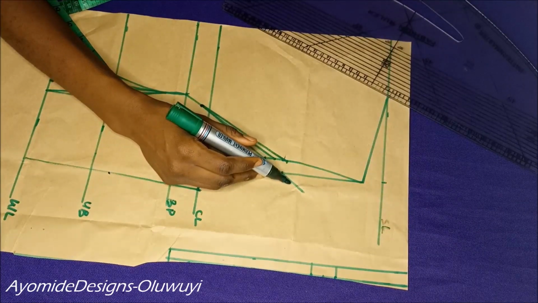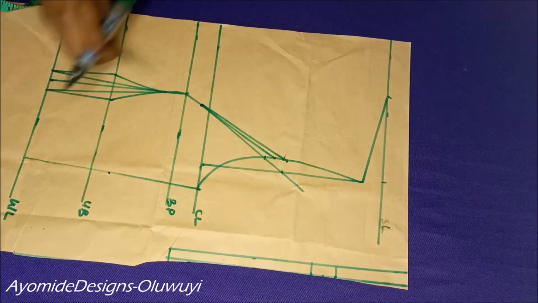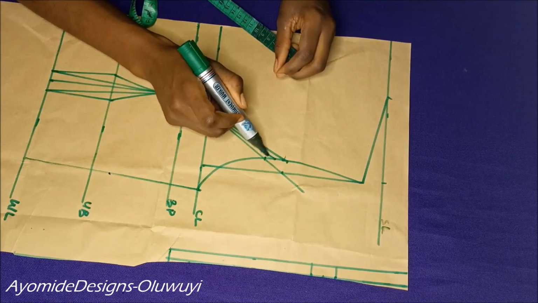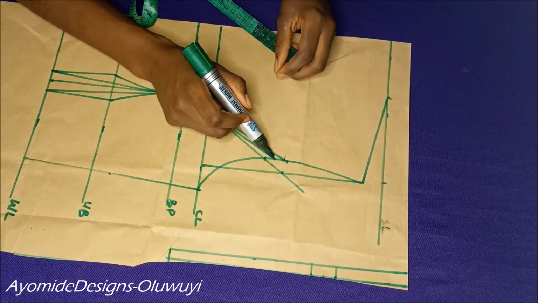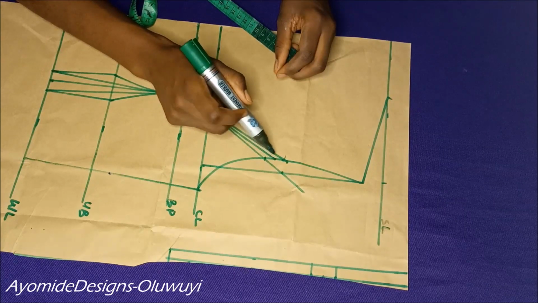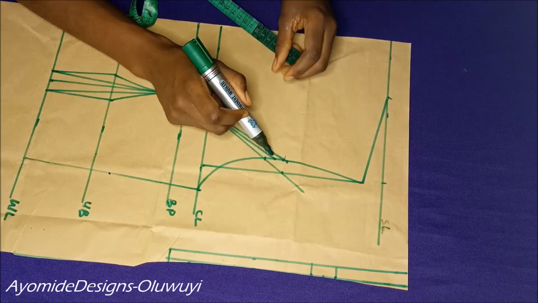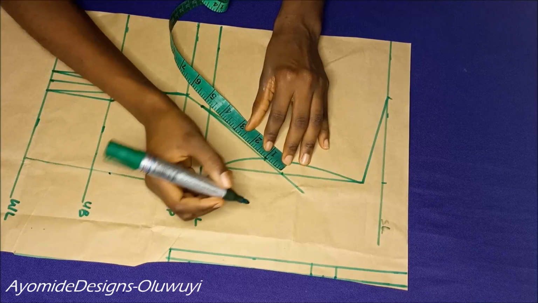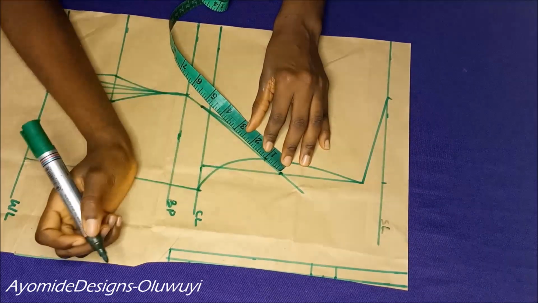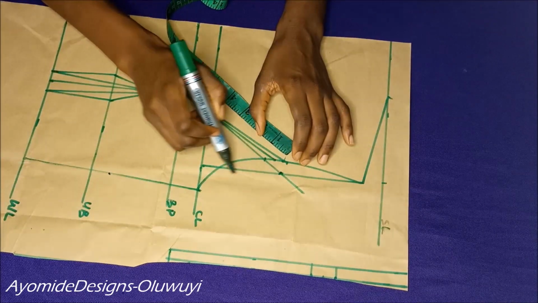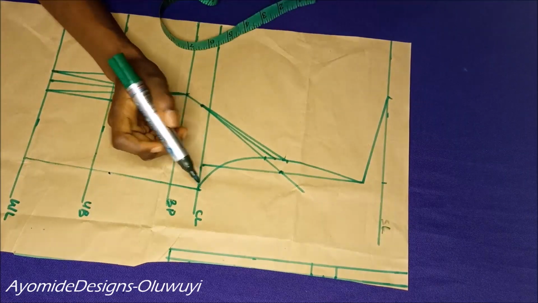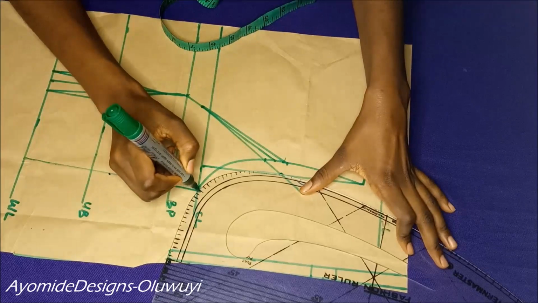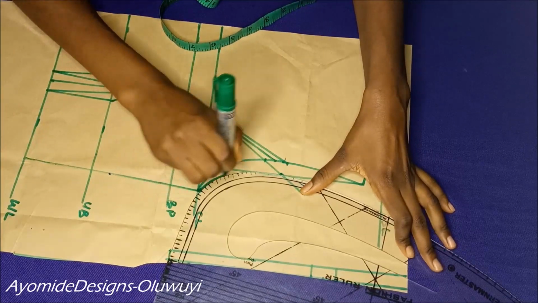So I extended this line because we have a dart along this region, and I'm going to be taking off this dart, and when I take off this dart, I'm going to be losing some measurement, and whenever you're taking out some measurement, you need to compensate for it. And I have a total of 1 inch there, so I would go over on that line I extended and mark out the exact measurement I will be losing, and I'll connect my armhole, meaning I'm going to be redrawing my armhole back to my bust measurement.